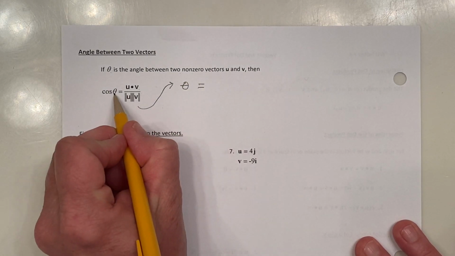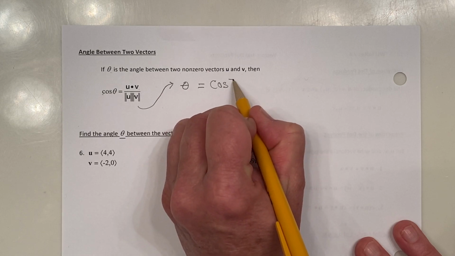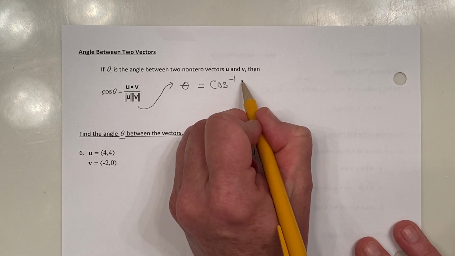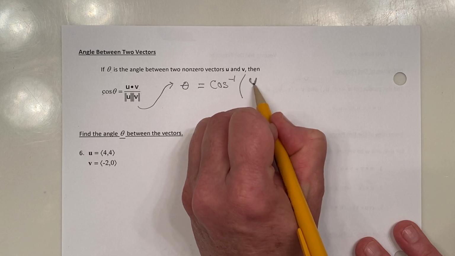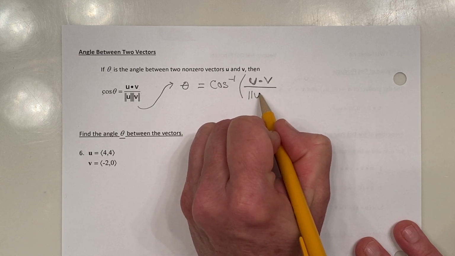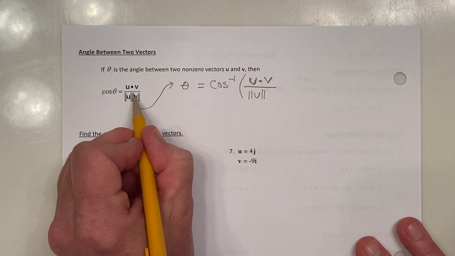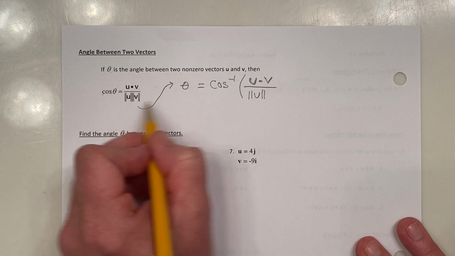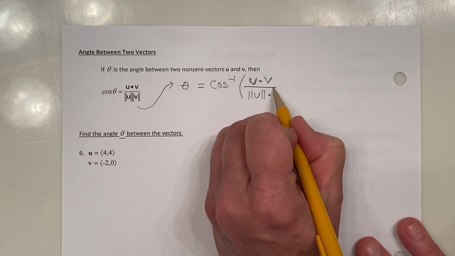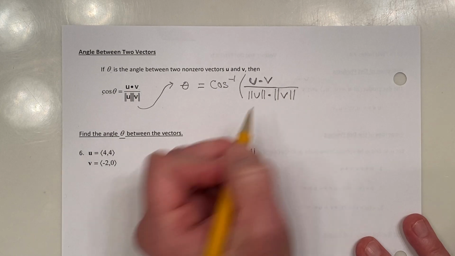So theta would be equal to arc cosine, the second cosine key, of that fraction, the dot product of u and v, divided by the product of the magnitudes. It gets a little tricky looking at all these straight lines here, but that really means times, those two numbers times, like this.